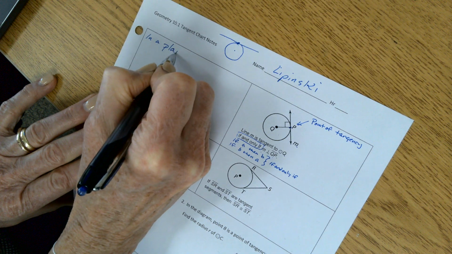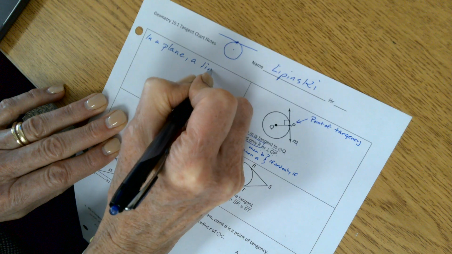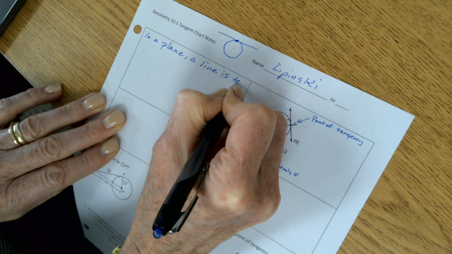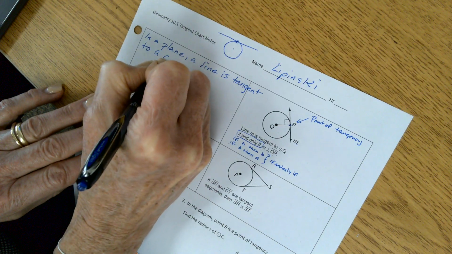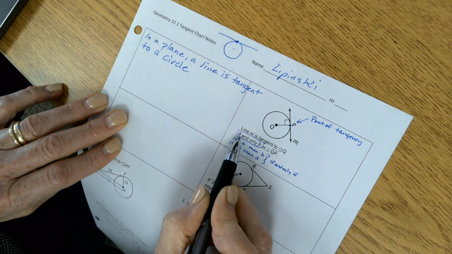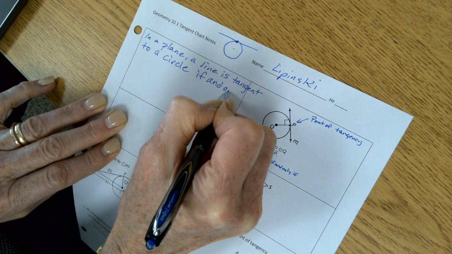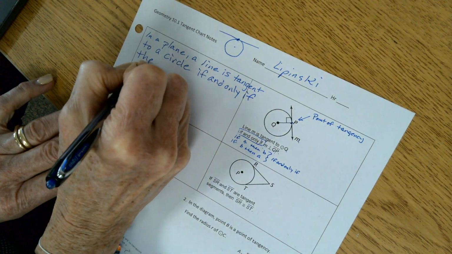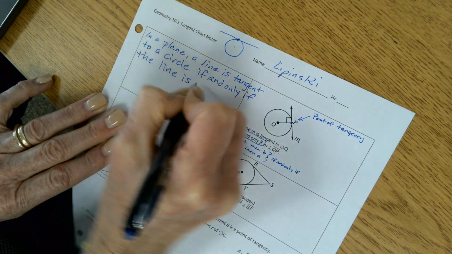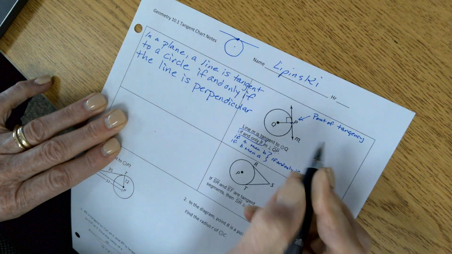So we're going to say in a plane, a line is tangent to a circle if and only if the line is perpendicular to the radius.